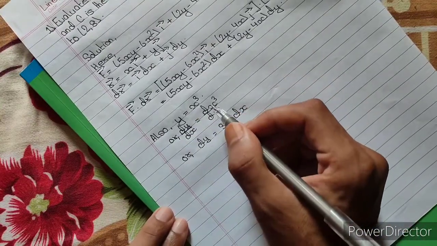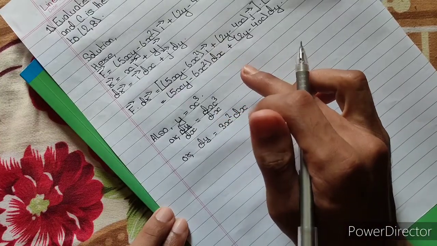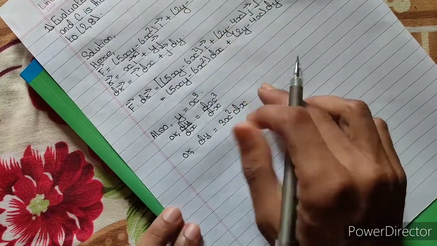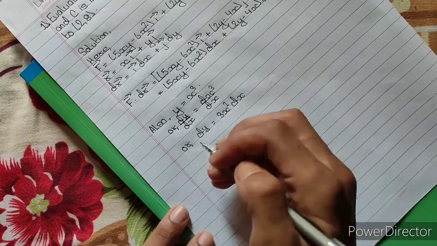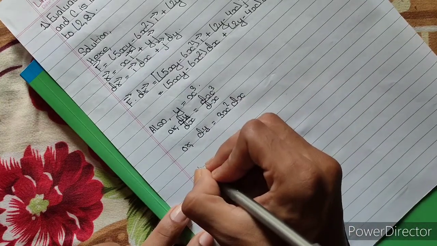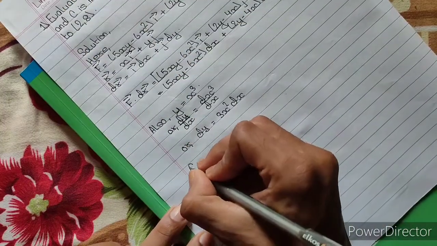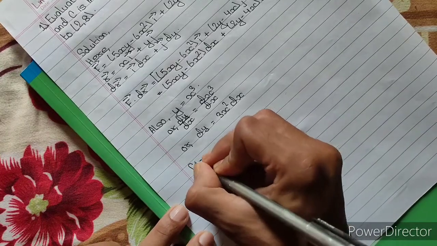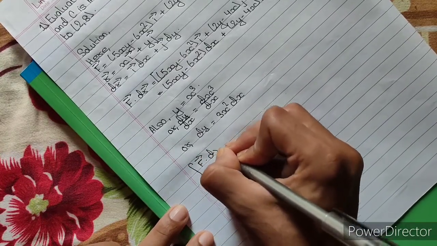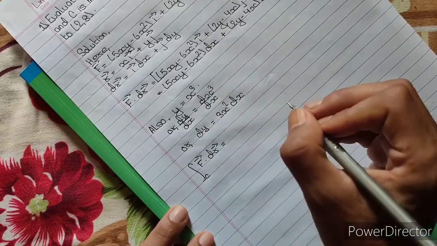This equation helps us to find the vector dr.